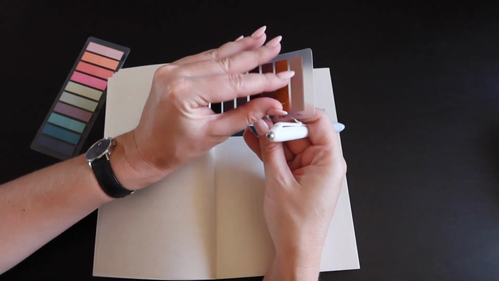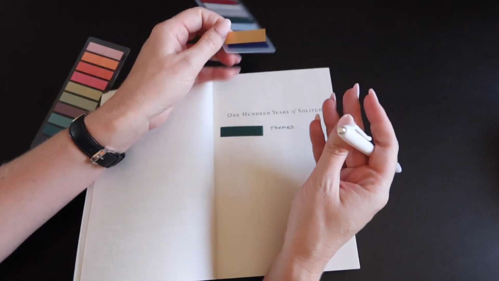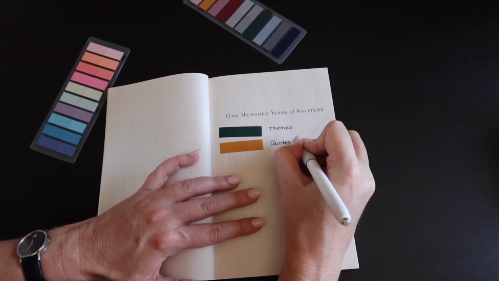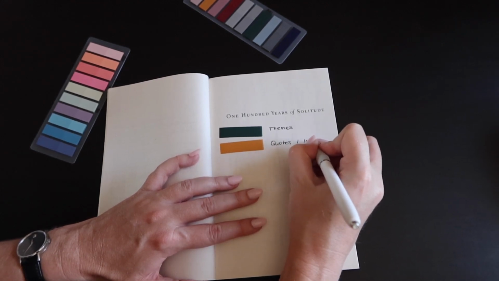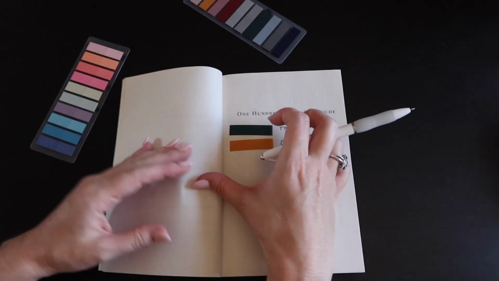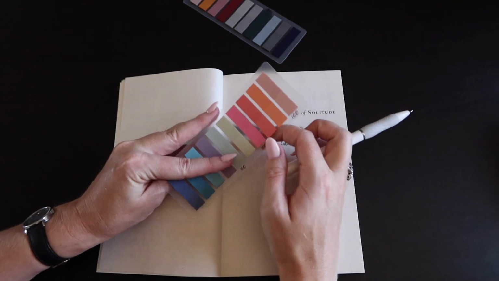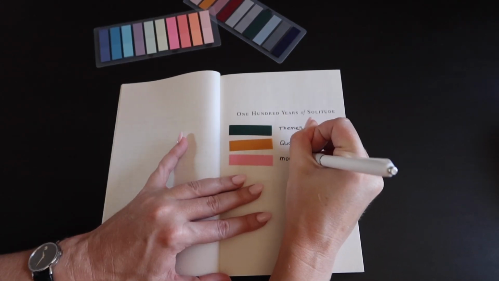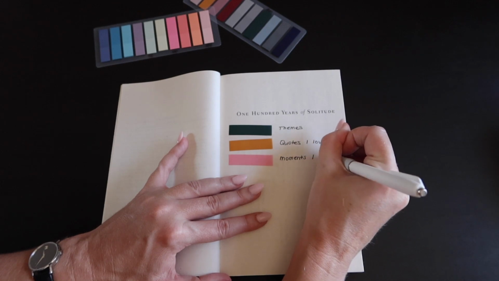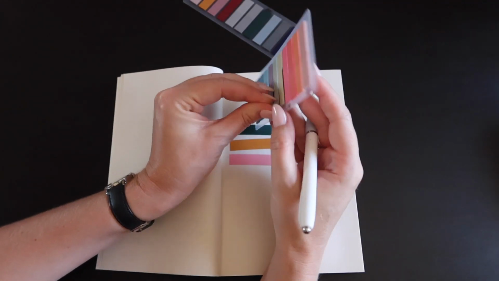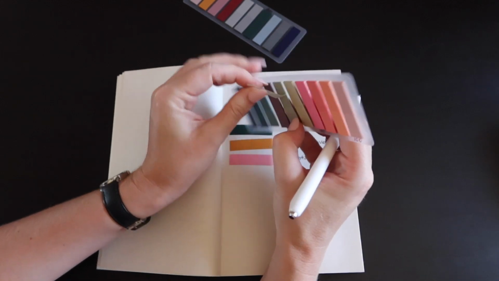Next, I'm going to use this pretty gold color. And I am going to use gold to indicate quotes that I love. The cover does have some pink accents, so I'm going to use my pink tabs. As I typically do for pink tab colors, I'm going to mark moments I love, which are usually different than quotes.